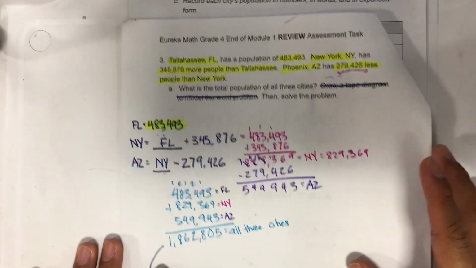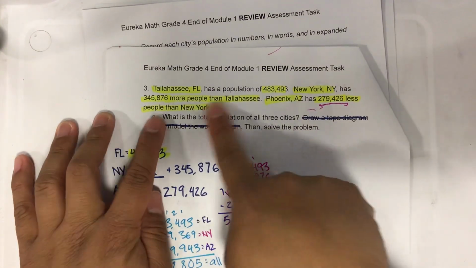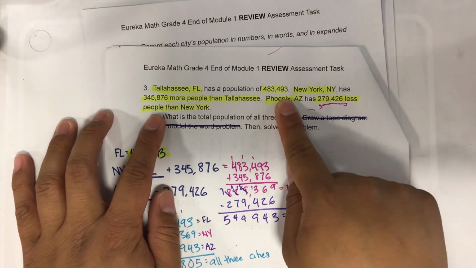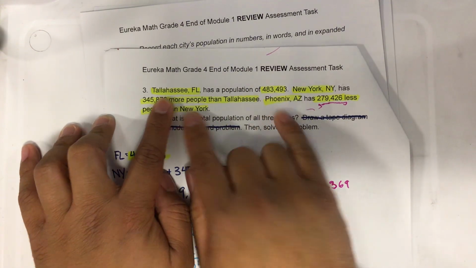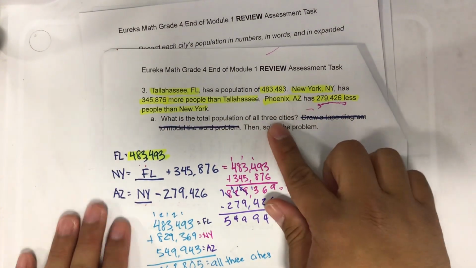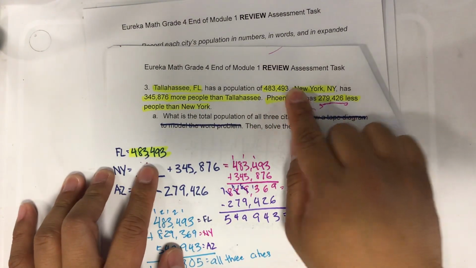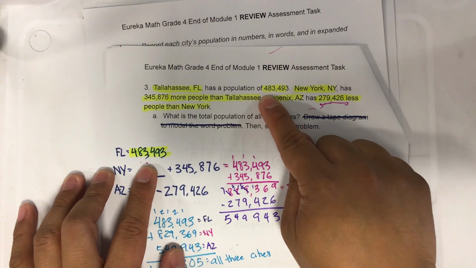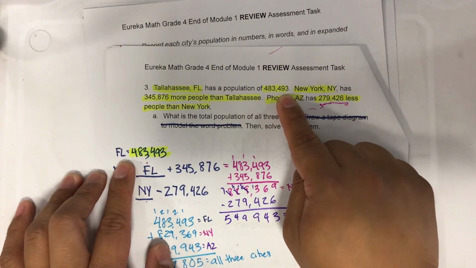Number three is a little bit harder. This is our multi-step problem. We're looking at highlighting important information in our text. So what's the subject, and then how much do they have? We know that there's three different steps here. So we would stop after every period and write down what we know. Tallahassee, Florida has a population of 483,493. We would stop and write that down.